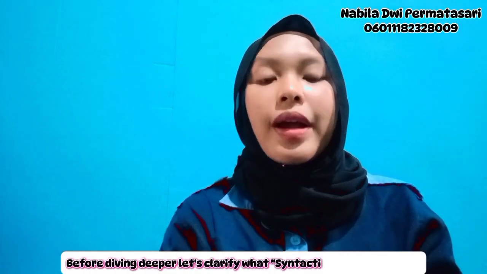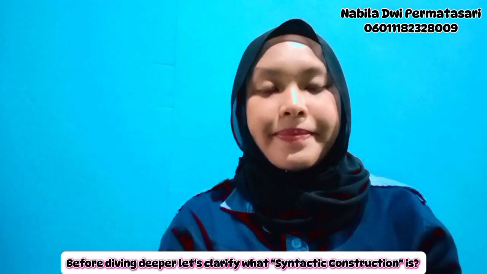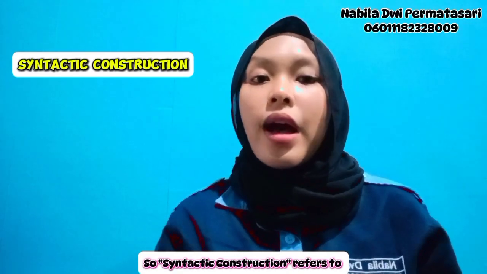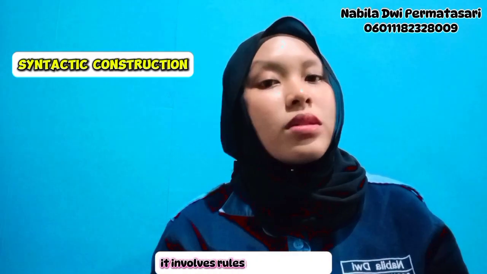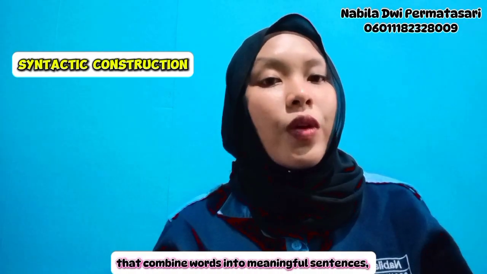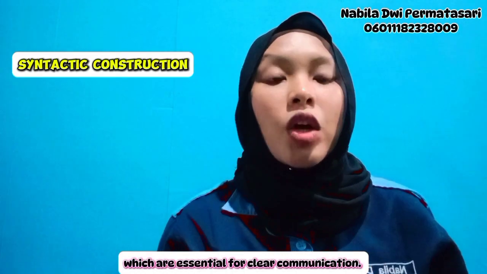Before diving deeper, let's clarify what syntactic construction is. So, syntactic construction refers to how sentences are formed in the language. It involves rules and structures that combine words into meaningful sentences, which are essential for clear communication.